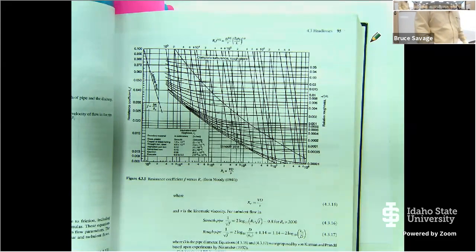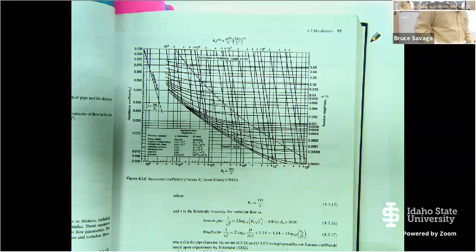So if I have a Reynolds number of, say, 1 times 10 to the 5th, no, let's do this a little different because I want to make sure you understand this. So 1 times 10 to the 5th and an E over D of 0.001. What is my friction factor? Give or take.